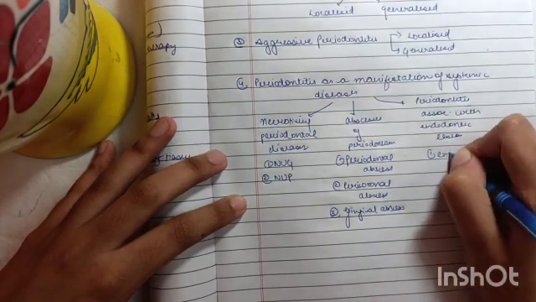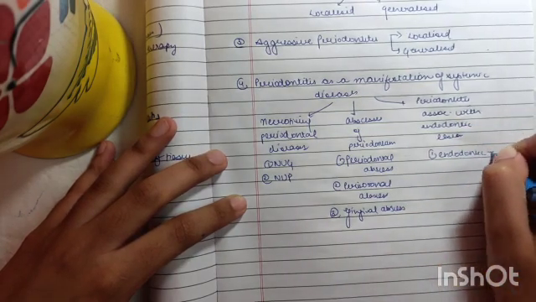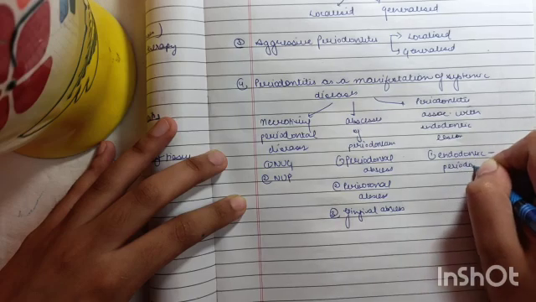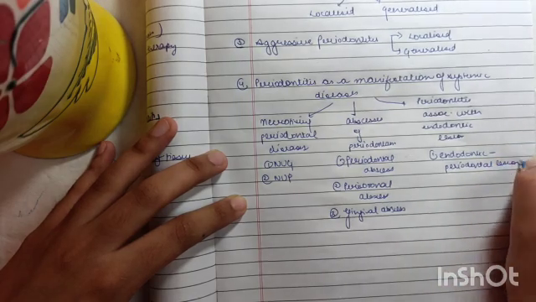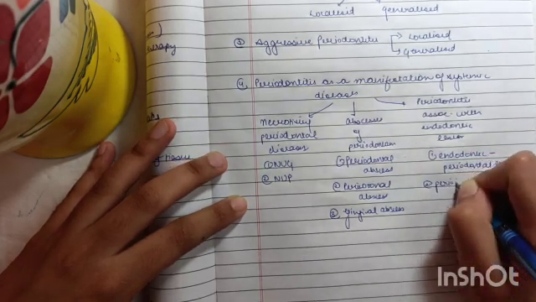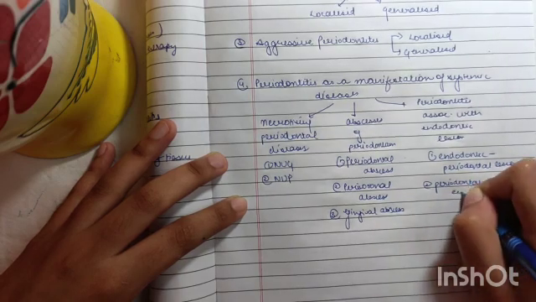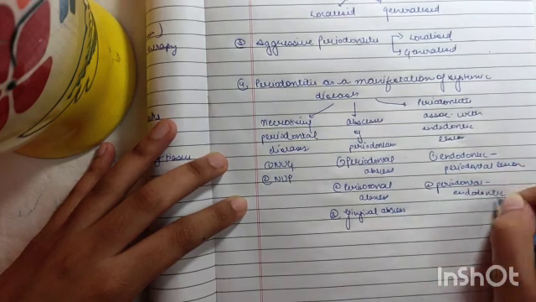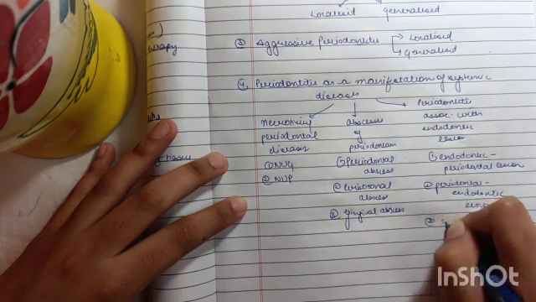In this, we have endodontic periodontal lesion, then periodontal endodontic lesion, then combination.